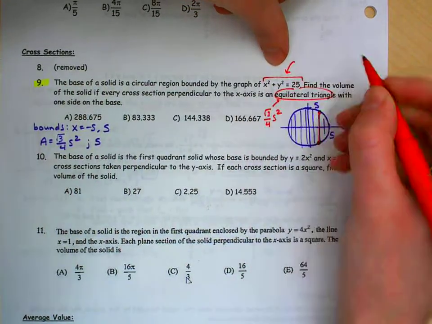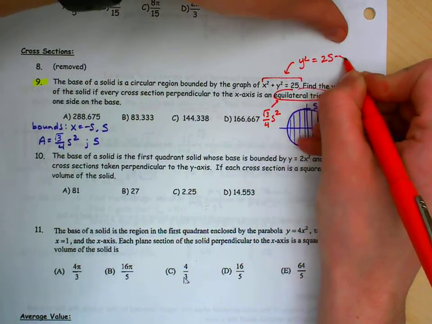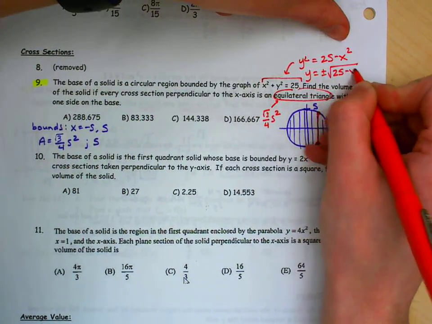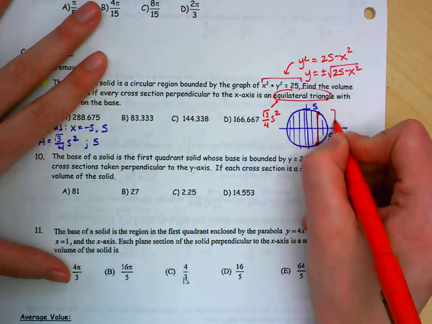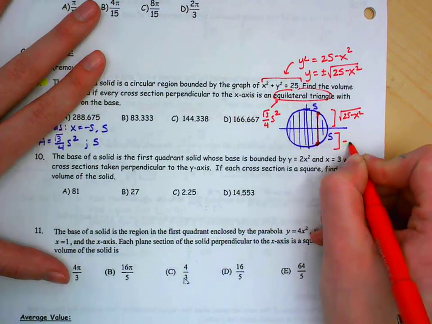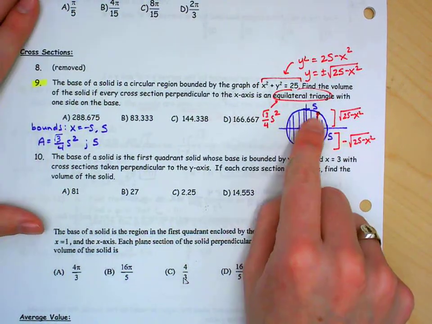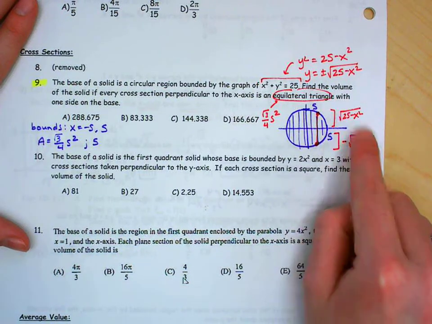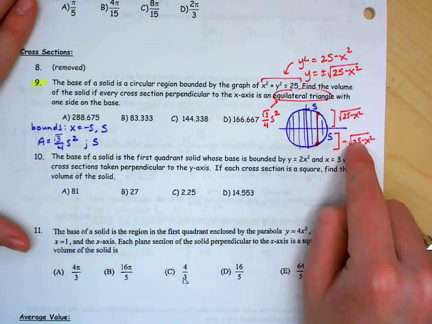So I'm going to do this up here real fast. If I solve for y, I'm going to subtract the x squared on both sides. I'm going to take the square root, and when I do that, I get plus or minus the square root of 25 minus x squared. So this here is the square root of 25 minus x squared. This here is a negative square root of 25 minus x squared. So if I want this full distance, top minus bottom, I need to do this minus this. Well, if I do this minus this, I'm going to do this minus a negative this, so it's the same as adding them together. Since these are the same, it's the same as having 2 of them.